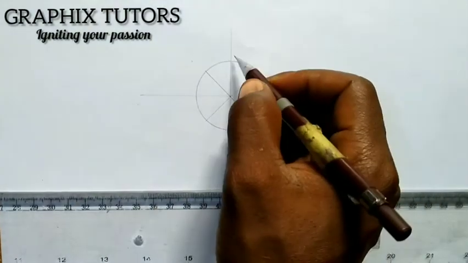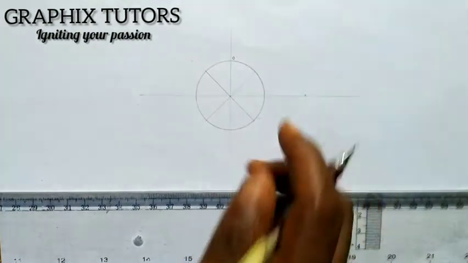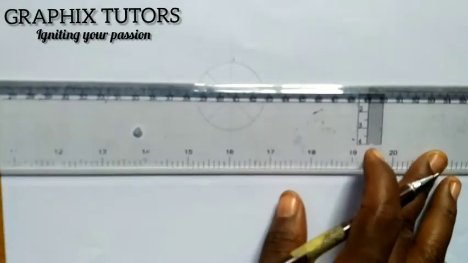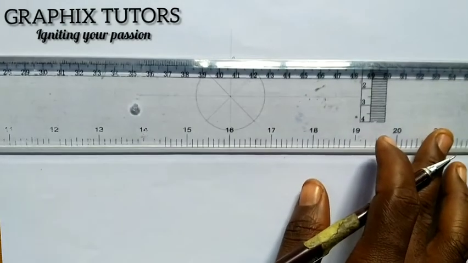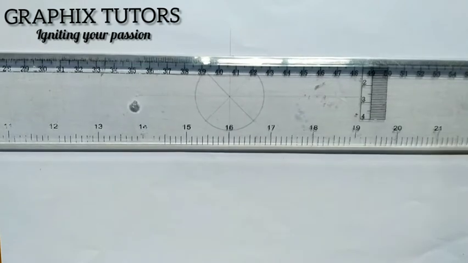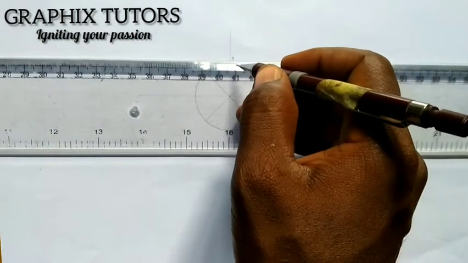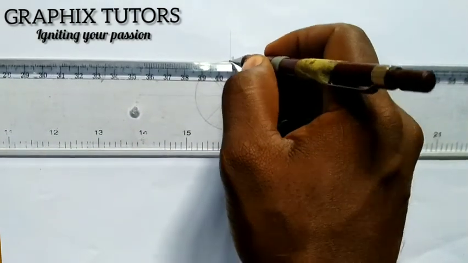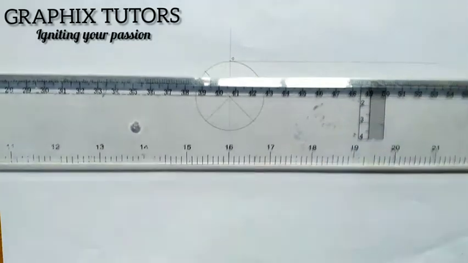So this is what we have. Now if I'm starting from here, this will be my 0. It means I'm going to draw a tangential line at this point. So draw a tangential line straight forward. That's where I'm starting.